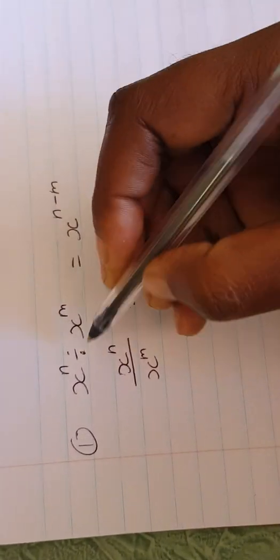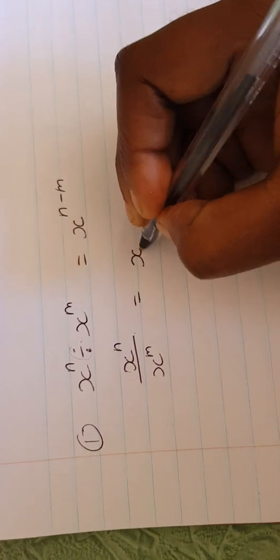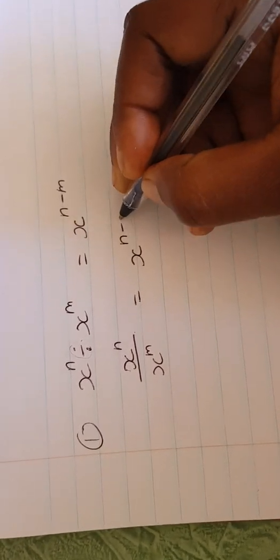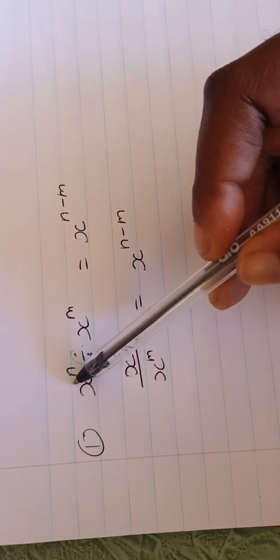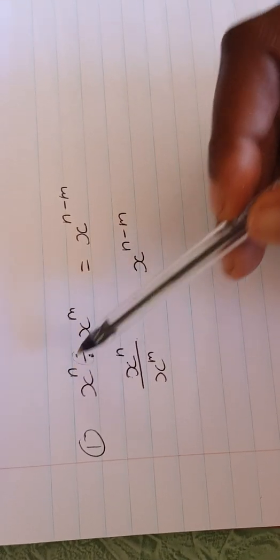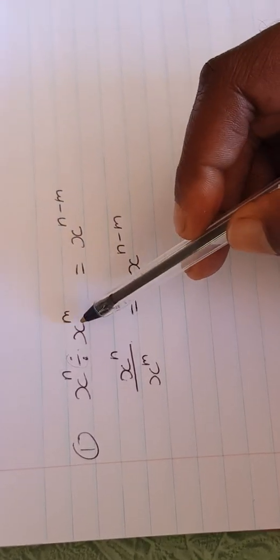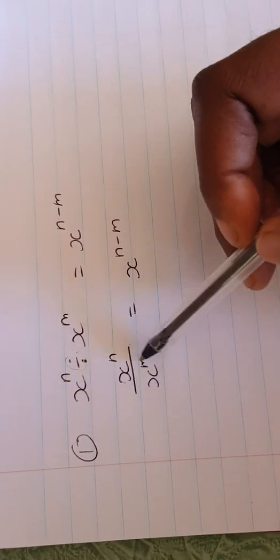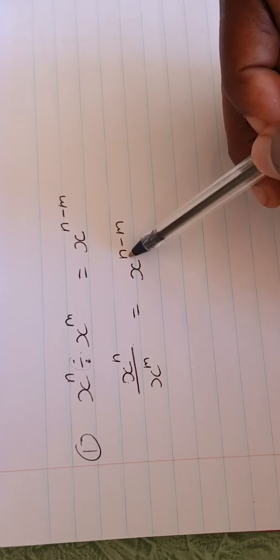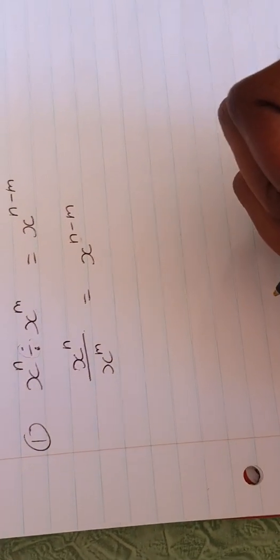m. So guys, the division sign and the division line work the same way. So it's just going to keep the base and then n minus m. It is important to note that the exponent of the numerator subtracts the exponent of the denominator, not vice versa. Even if the exponent of the denominator is bigger than the exponent of the numerator, you must just know that the order is important. We start with the exponent of the numerator and subtract the exponent of the denominator. I hope that is clear. That is all about the second law of exponents.